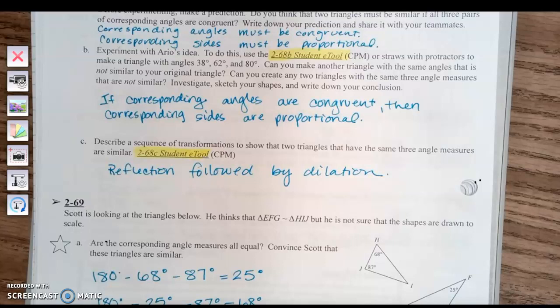If you compare that to the sides of the other one, they're all going to have this same ratio. So if you take the 7.2 to the 9.4, and you divide it on your calculator, you're going to have a ratio of 0.8. If you wrote it as a fraction, it would be 8 over 10, right? 8 tenths.